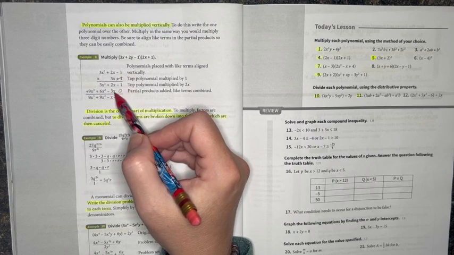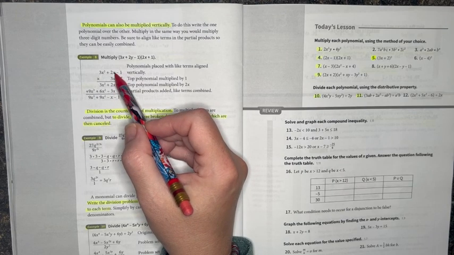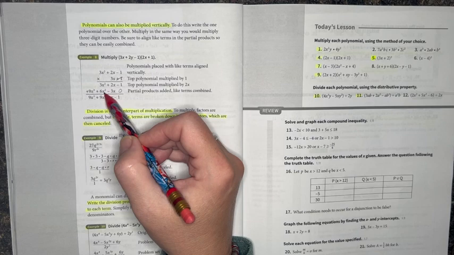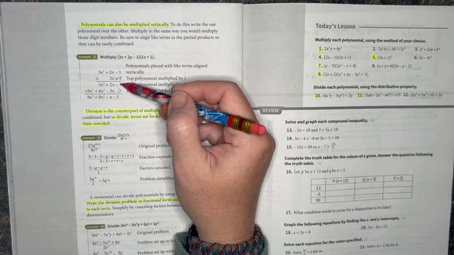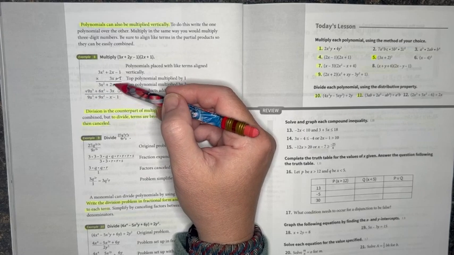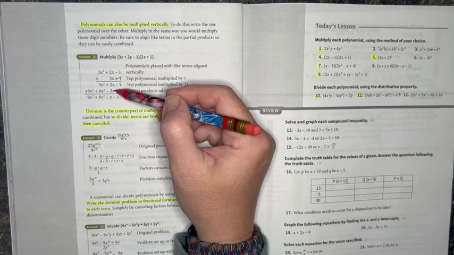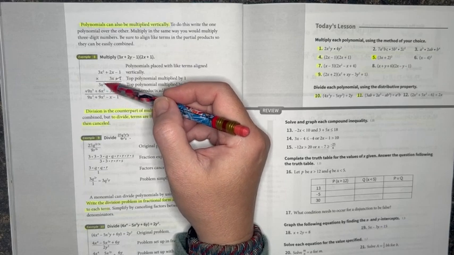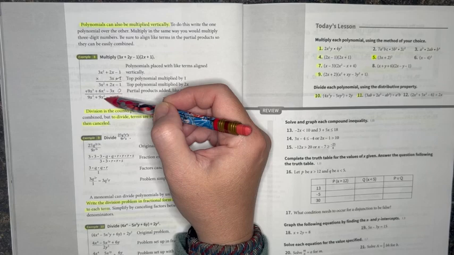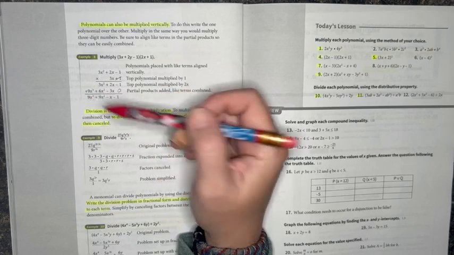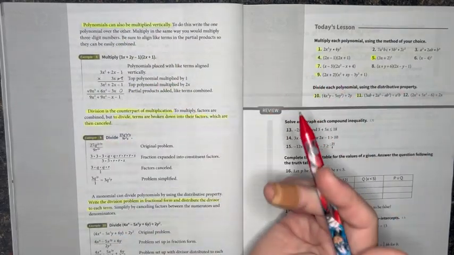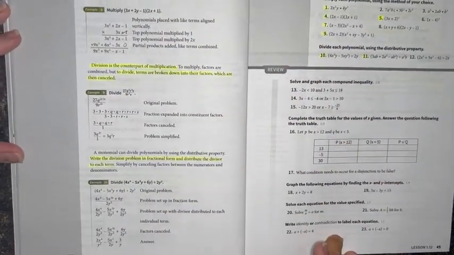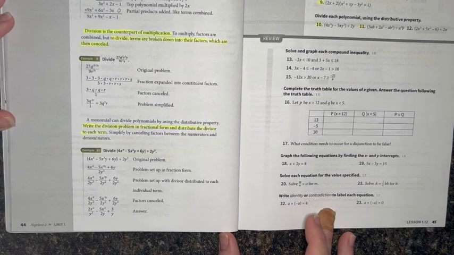3x times -1 is -3x. 3x times 2x is 6x squared. And 3x times 3x squared is 9x to the third. And then you just add, moving down. -1 plus 0 is -1. 2x minus 3x is -x. 3x squared plus 6x squared is 9x squared. And then there's nothing to add here, so it just drops down. Okay, so that's the vertical method. Feel free to use it if you like. If that seems to work better for you, then do that.